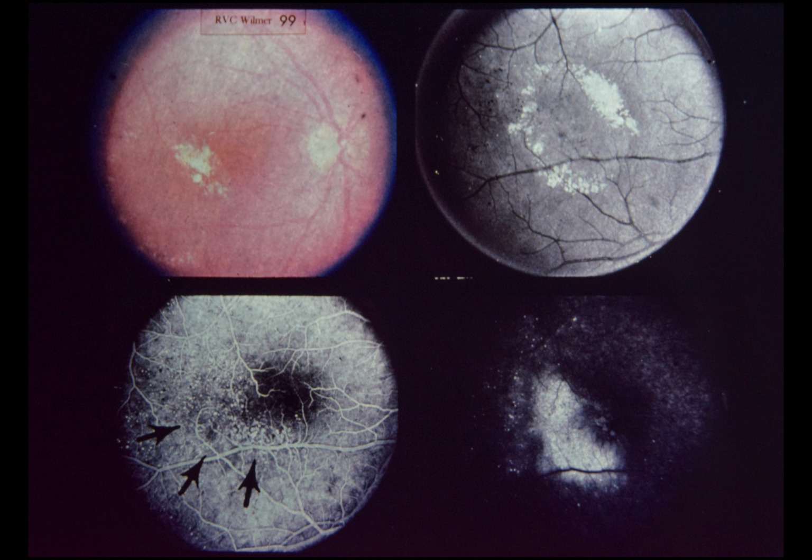Upper left is a color photograph of the right macula. The upper right photograph is taken in red-free light and oriented slightly temporal to the upper left photograph. Below are fluorescein photographs taken 10 seconds after injection, lower left, and 20 minutes after injection, lower right.